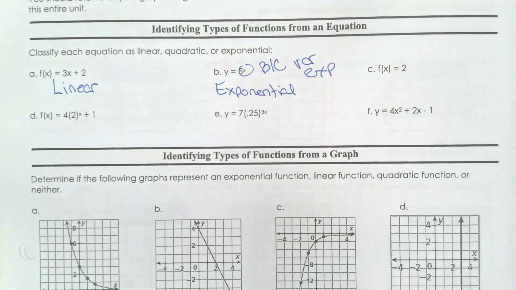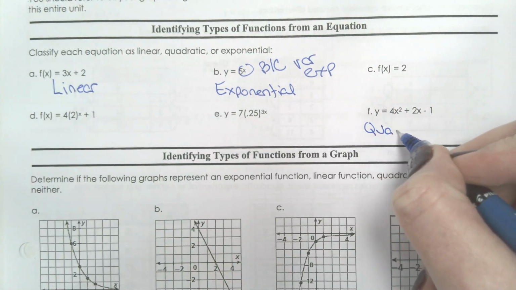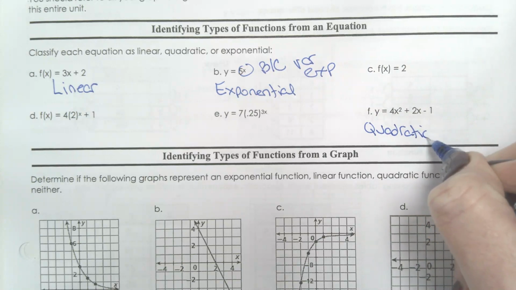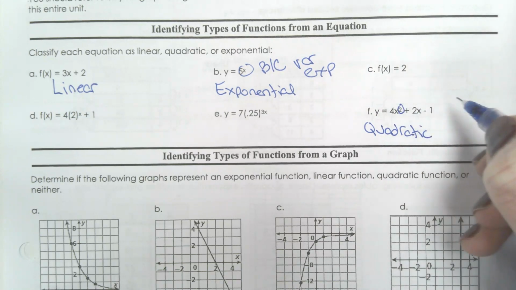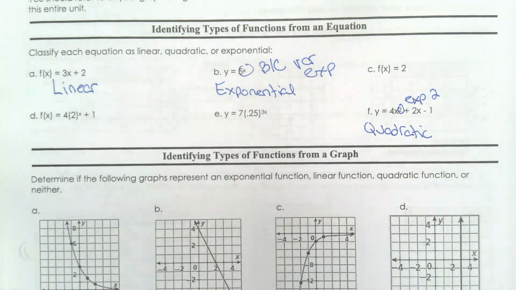Can you look and pick out the one that is a quadratic? We haven't done quadratic yet. Do you think that that is C, D, E, or F? Go ahead. That is true. F is the quadratic function because I have an exponent of 2.